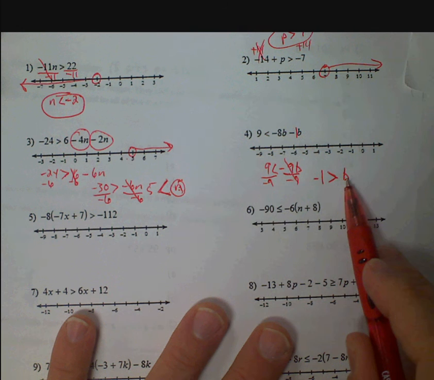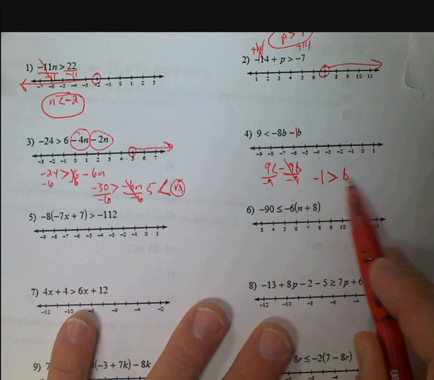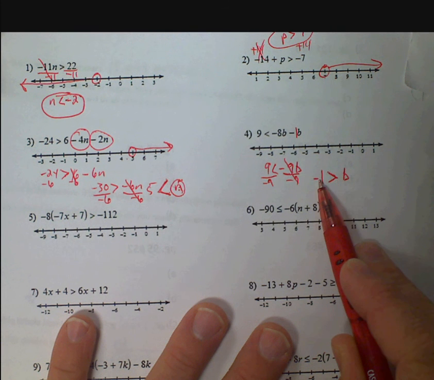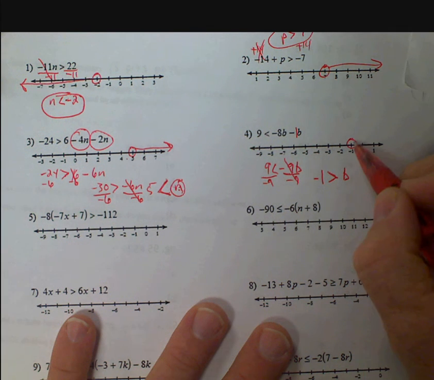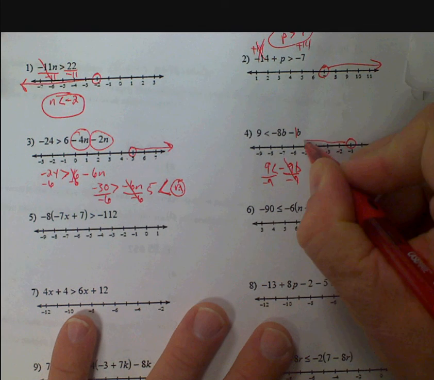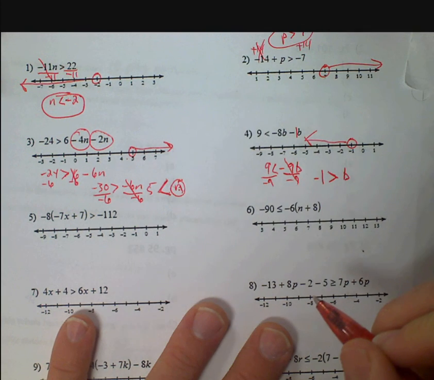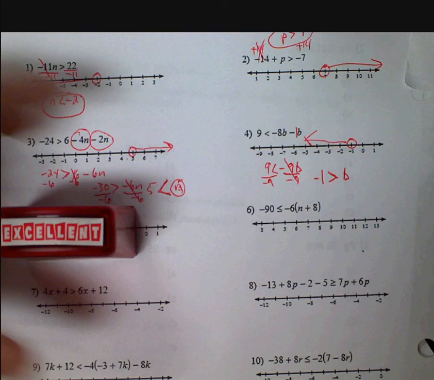So, how do I pronounce this? b is, now I look at my sign, the small space comes first, so b is less than negative 1. So, open circle at negative 1. What are values less than negative 1? Negative 2, negative 3, so it's going to the left. Less than means to the left. Number 5, pause the video and go ahead and solve.